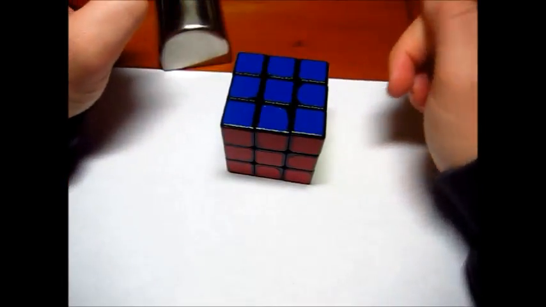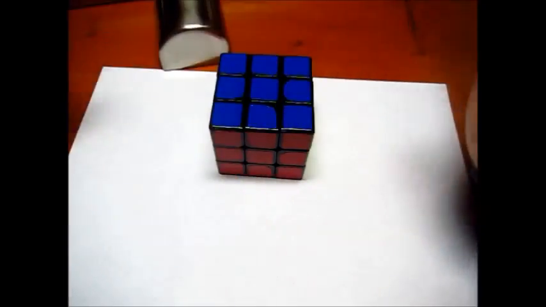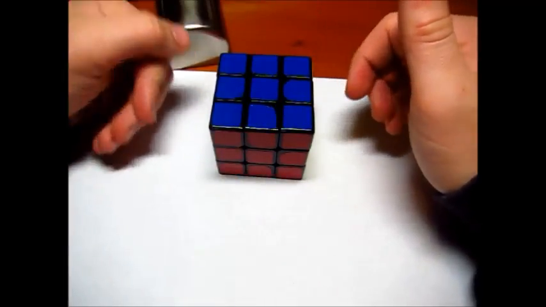Fortunately, if you have parity with your corners, you also have parity with your edges. So if you have an odd number of corner targets, you have an odd number of edge targets, and vice versa.